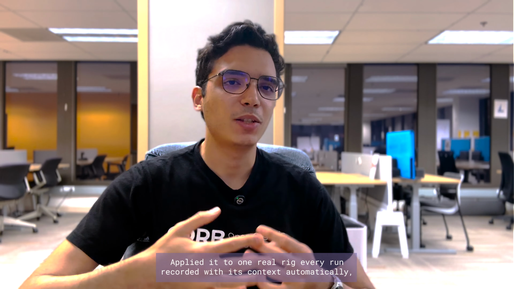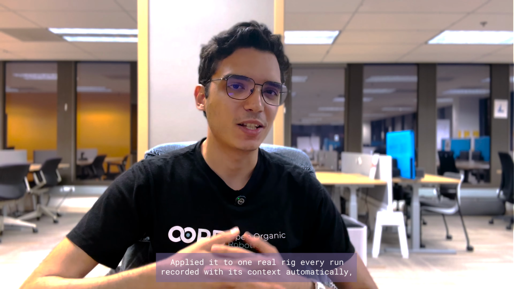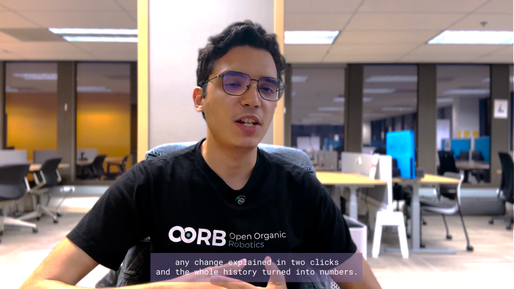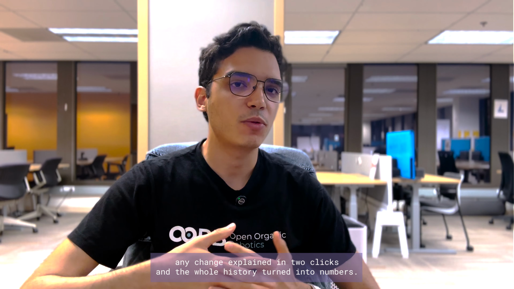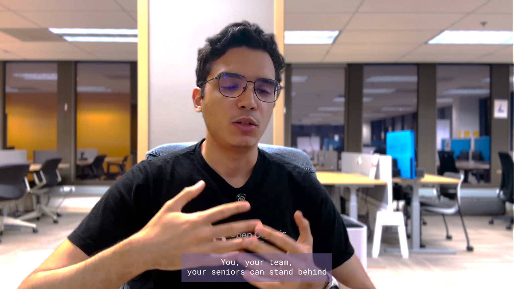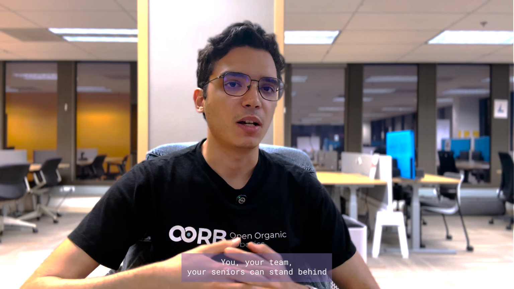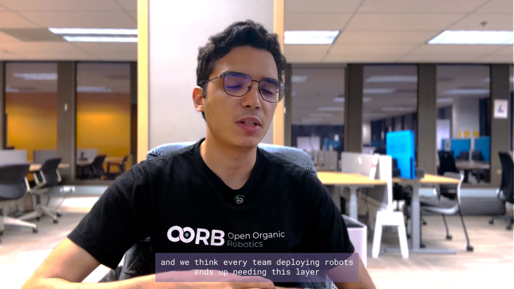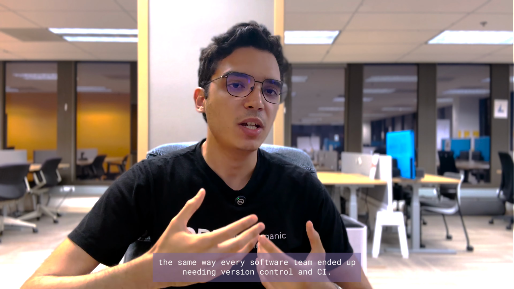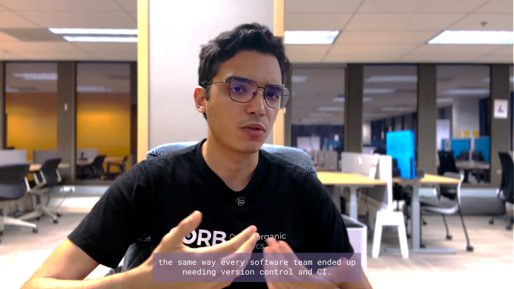So that's it, applied to one real rig. Every run recorded with its context automatically. Any change explained in 2 clicks, and the whole history turned into numbers you, your team, your seniors can stand behind. And we think every team deploying robots ends up needing this layer, the same way every software team ended up needing version control and CI.